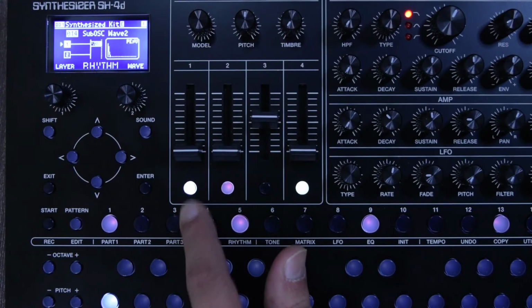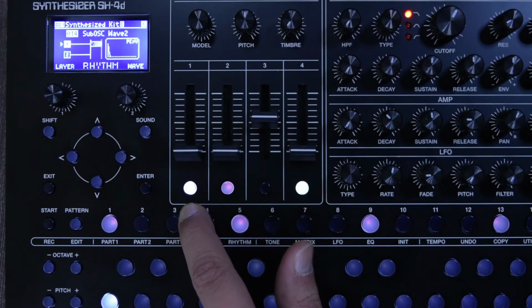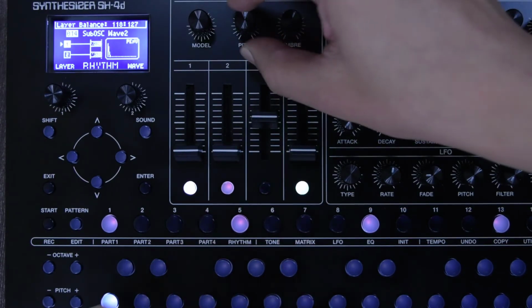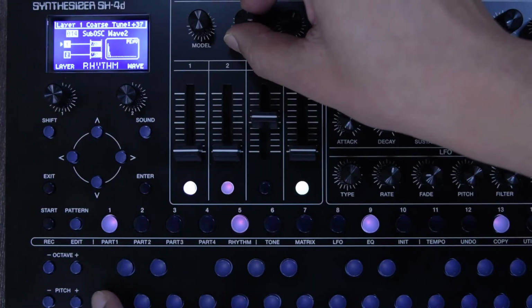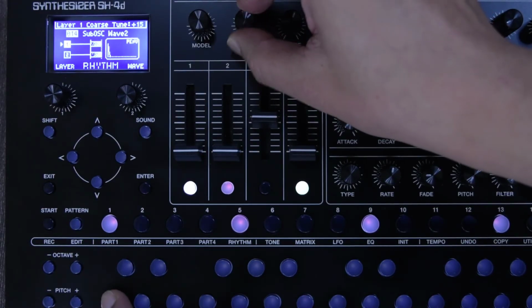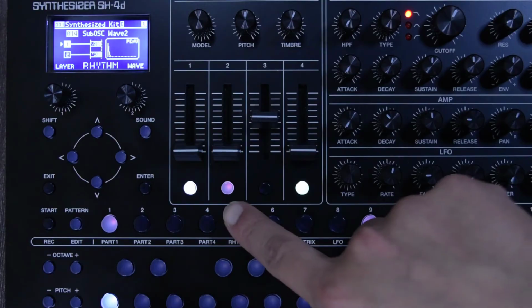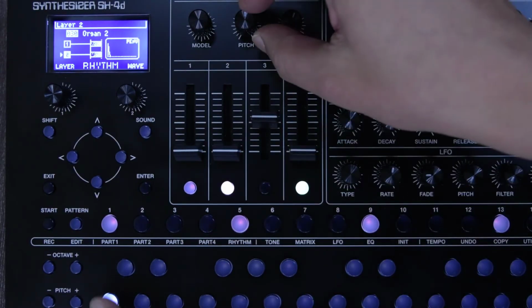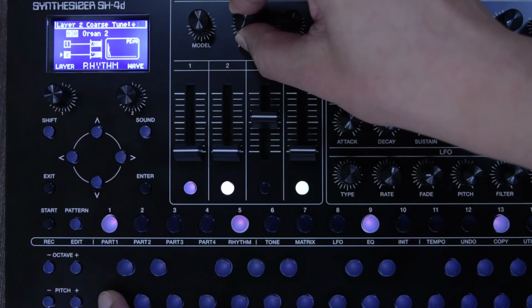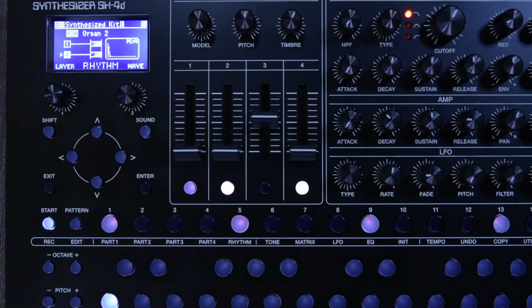So when you're standing right here in the layer number 1, this will change the pitch of the layer number 1. But if I go to the layer number 2 and just play it, notice that it's not changing the layer 2, it's just changing the layer 1. So to change the layer 2, you need to stand on the layer 2, and then it's just going to change it.